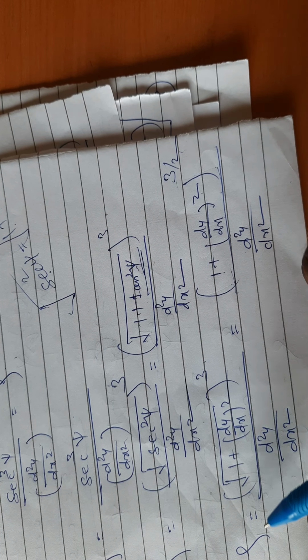Then y square plus x square upon y square it raised to 3 by 2 upon minus a square upon y cube. x square plus y square is a square, so a square by y square raised to 3 by 2 upon a square by y cube.